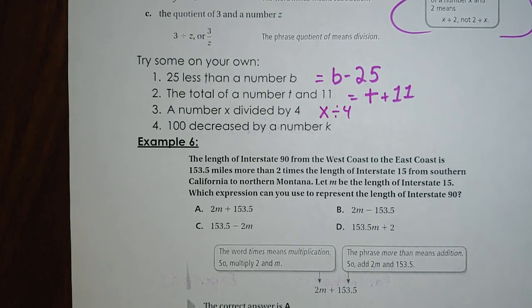Good job, Shada. Good job, Jamarion. Jennifer, you might want to flip it around, because 100 is being decreased by the number.